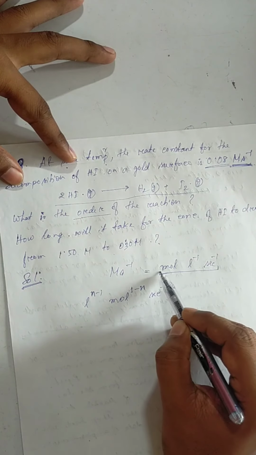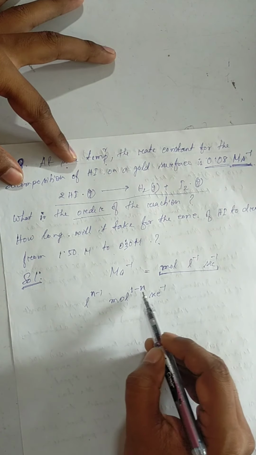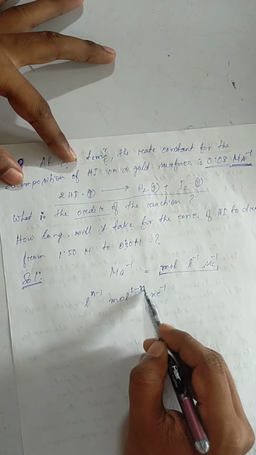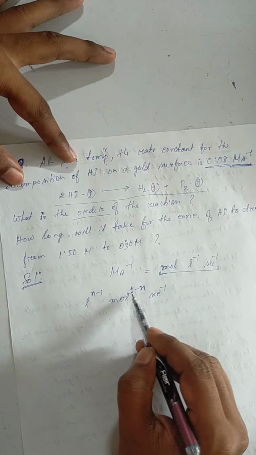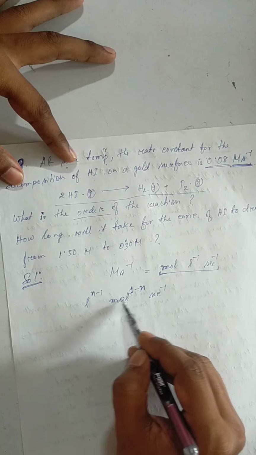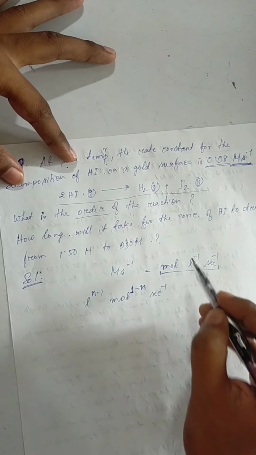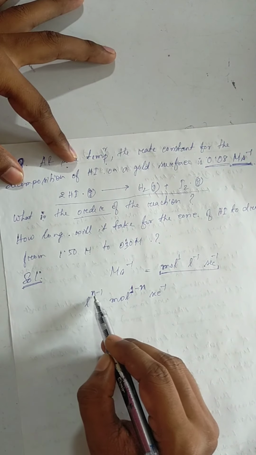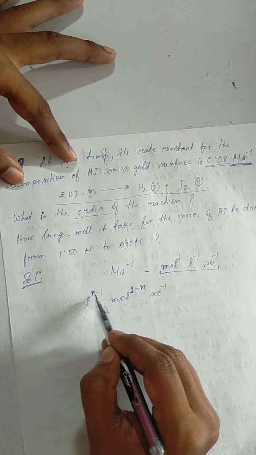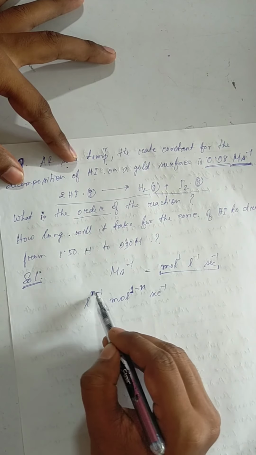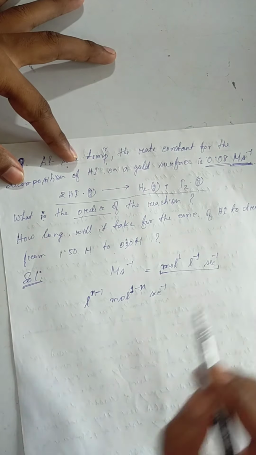For the mole part, it has to be 0, because 1 minus 0 is 1, so mole will have power 1. And in case of liter, if we put 0 here, then 0 minus 1 is minus 1, that means L minus 1, we will get this.